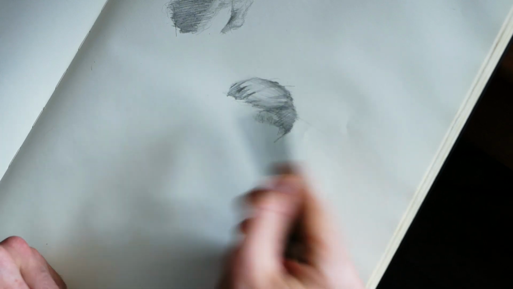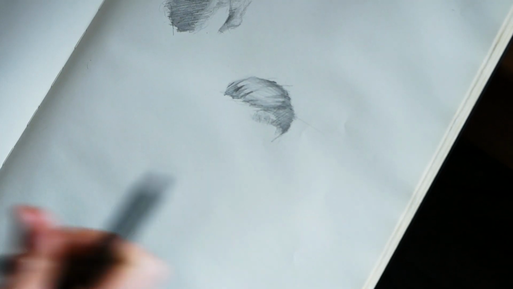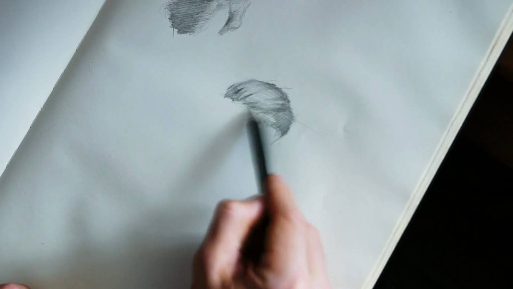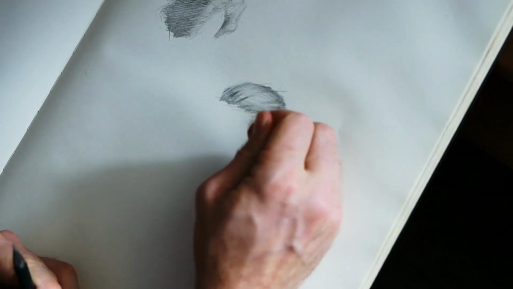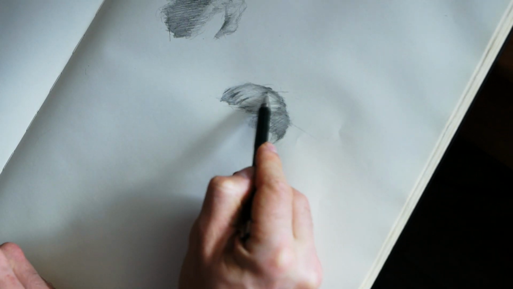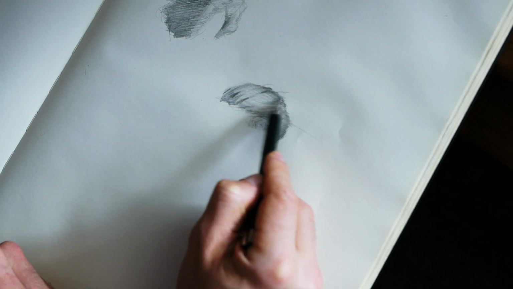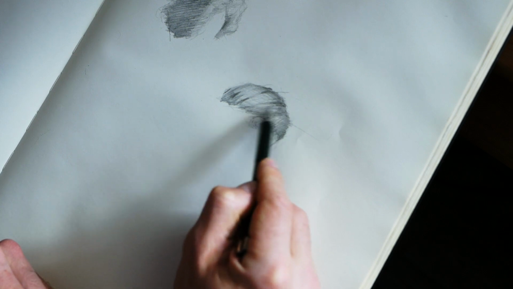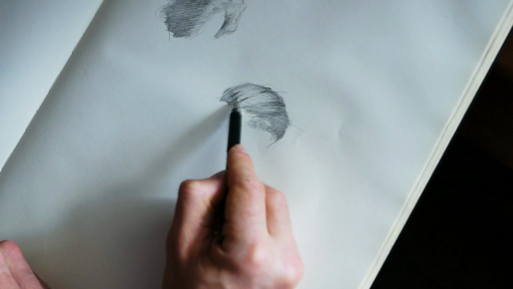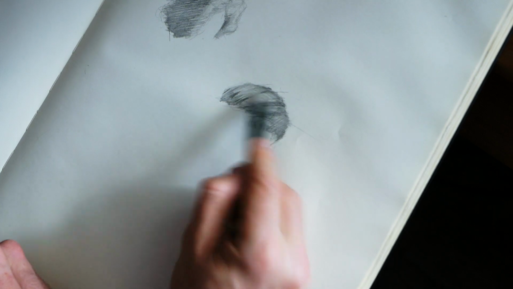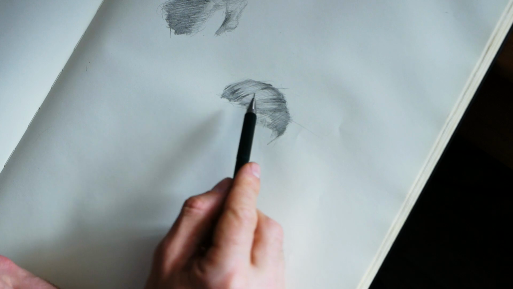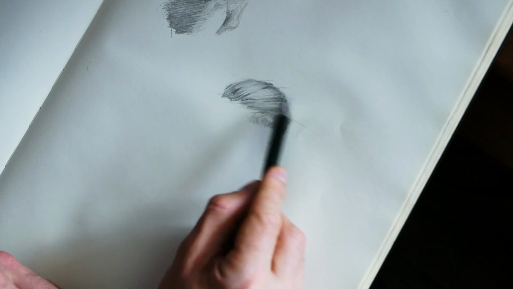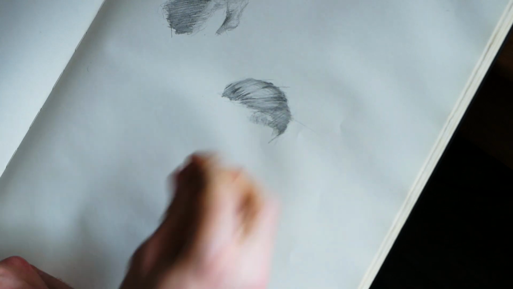So I'm just developing the form there, not really adding any lines, just looking at where the lightest general part of that head is. And within that, if we do this, add a few more notches of darkness. Try to avoid going too detailed with it though. So I'm trying to look at how best to really simply do this sort of stuff. Something like that's not too bad.